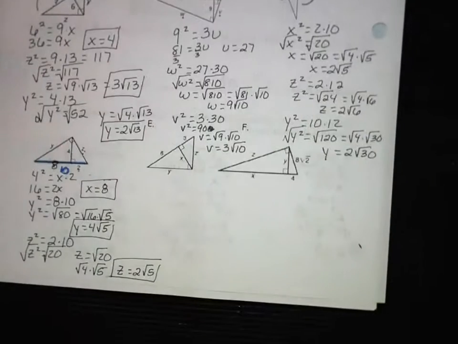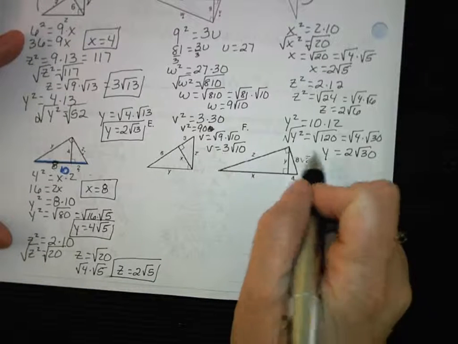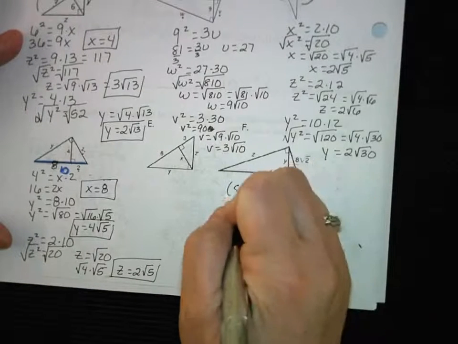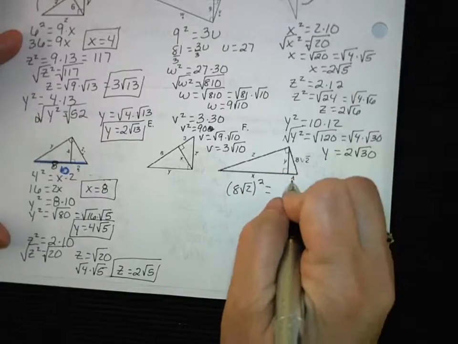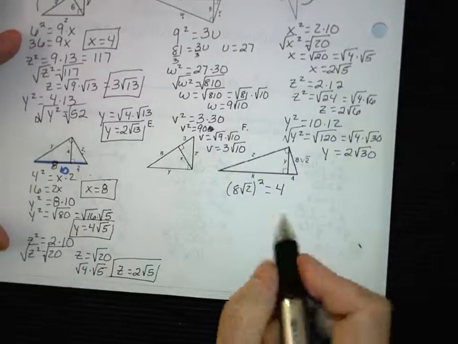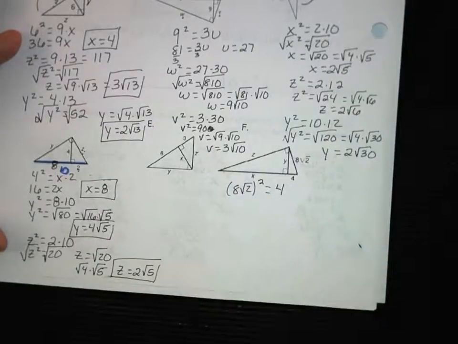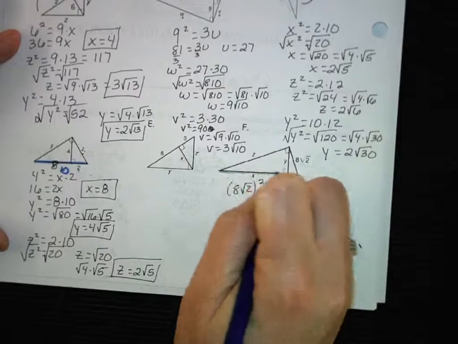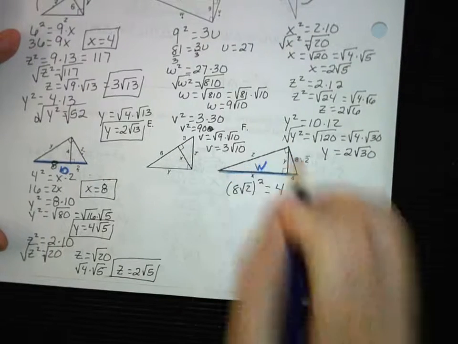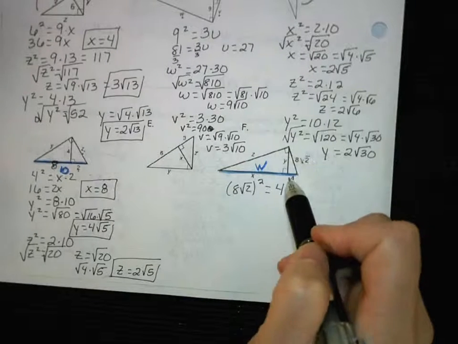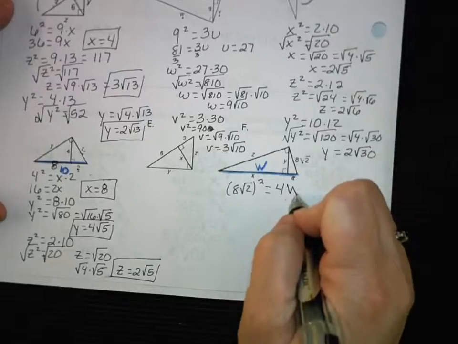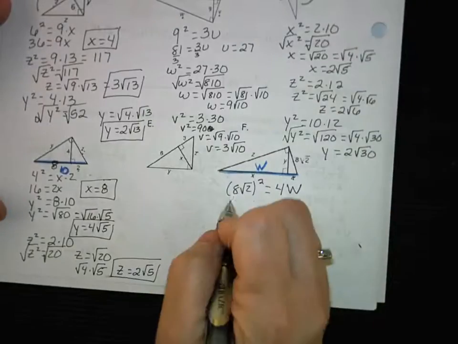I'm going to do letter F next. This one's a little bit different. Letter F, we have to start out with this piece on the right. 8 square root of 2 squared equals the right piece. And I'm going to label this whole segment, this whole thing right here, I'm going to call that W. So that right piece squared, top right squared, equals the right piece times the whole thing, which I call W. We need to square both parts of this.